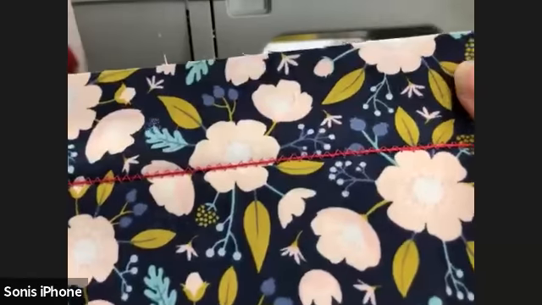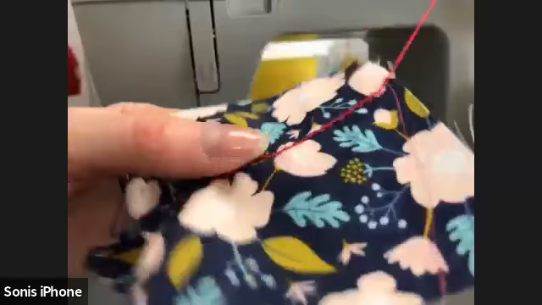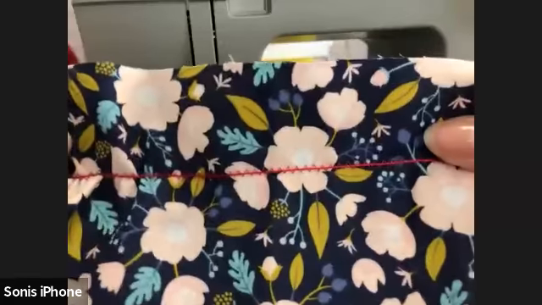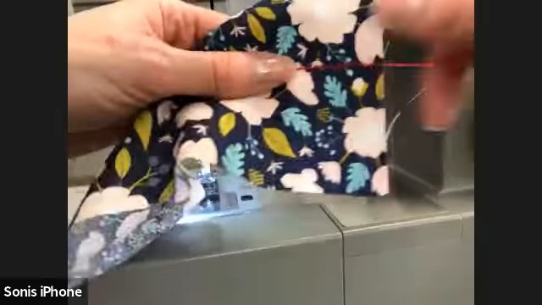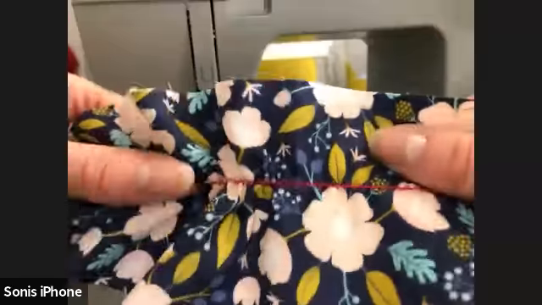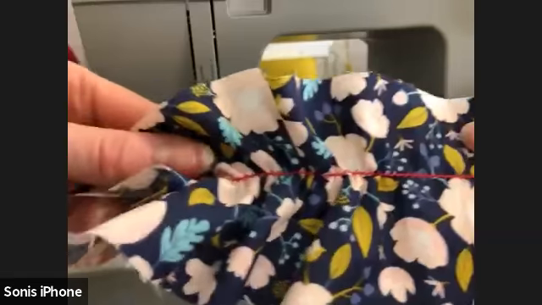Because here's the cool part. Notice that cord, you can see it right there real easy in the pink. By using the cord, I don't have to sew twice, and the cord will not break. Thus, you don't have to worry about sewing two things. And look at how pretty that is.